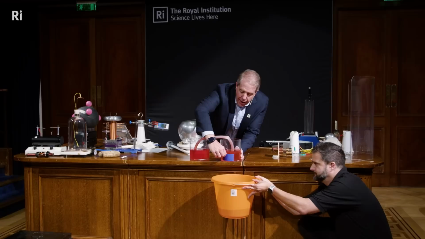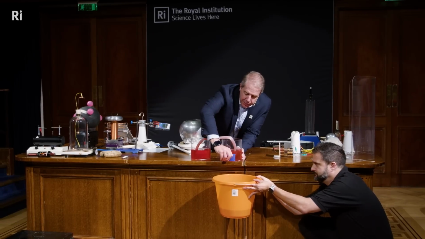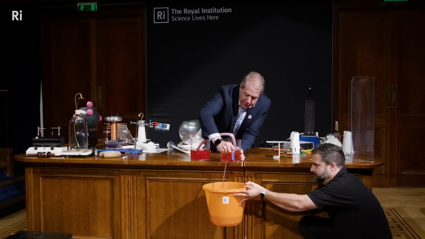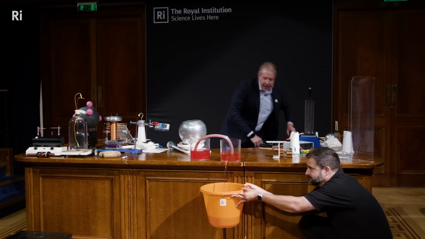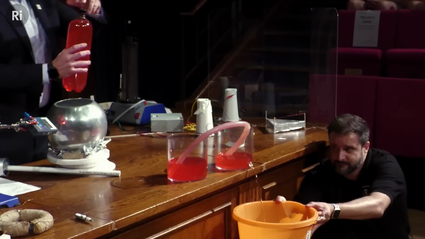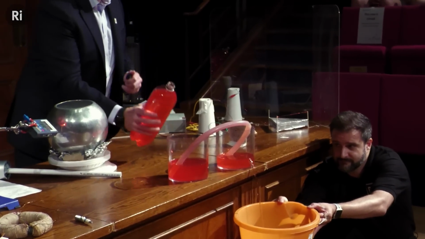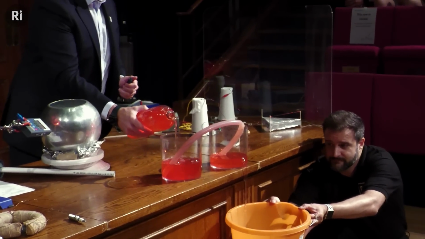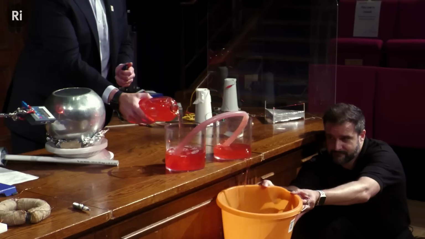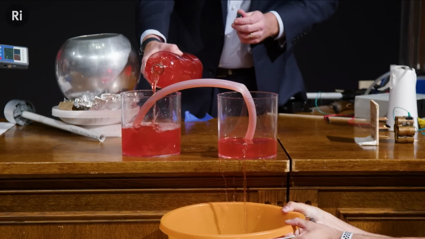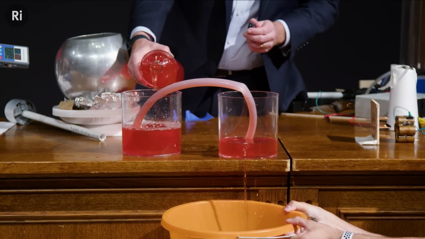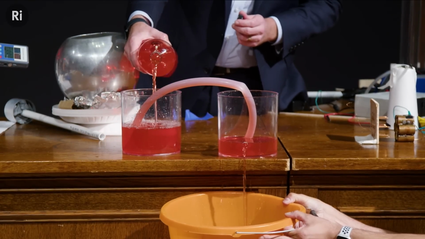And now imagine the potential in this one was 0, as it is inside of a Faraday cage. I could keep adding charge over and over and over again. Am I spilling? Yep. Thanks.